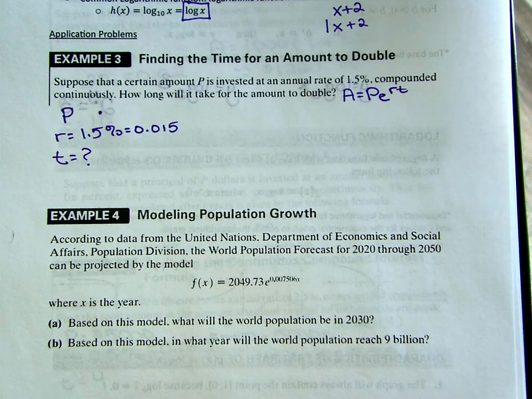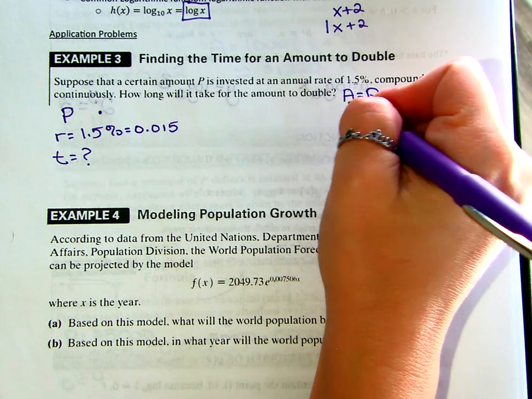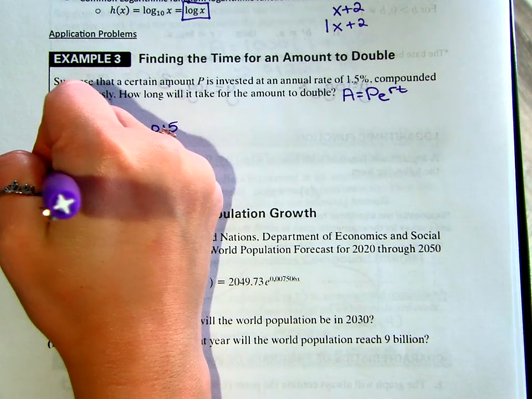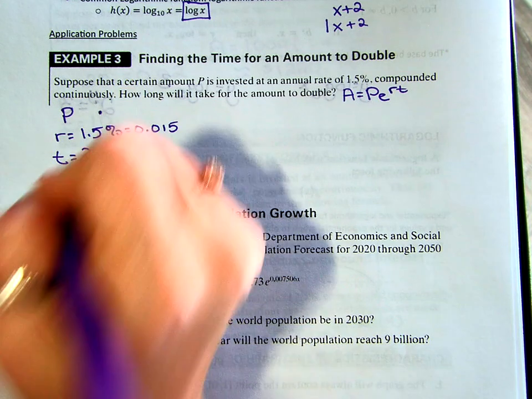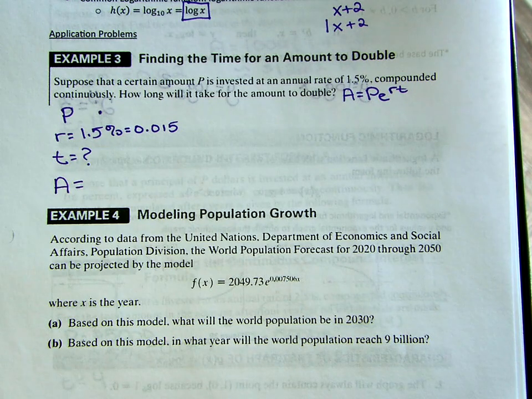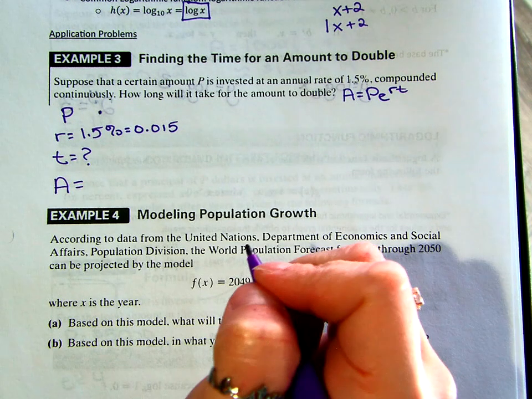So let me just ask a general question. If we start with P as the amount of money that we're investing, and we're trying to get it to double, what are we trying to get it to do? A is how much it is at the end. So what would A equal if we're trying to get our money to double? Double a P, how would we write that? Yeah, 2P.